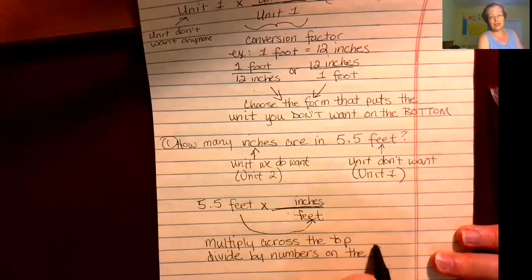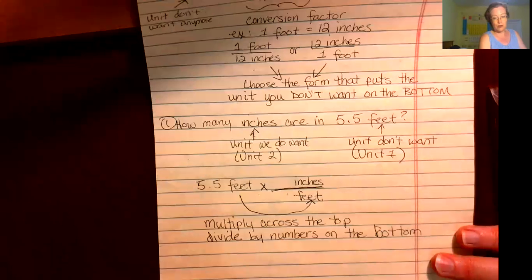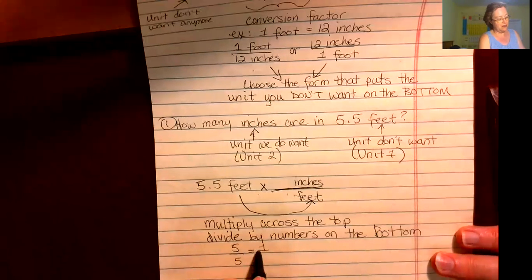The cool thing also is that if 5 divided by 5 is equal to 1, feet divided by feet is also equal to 1. It cancels out.